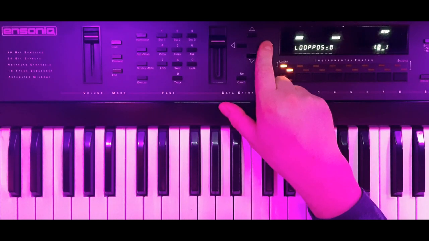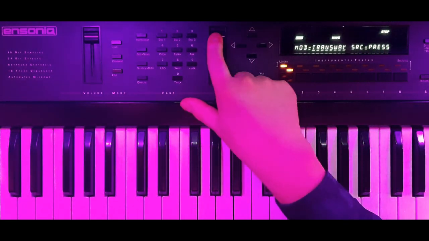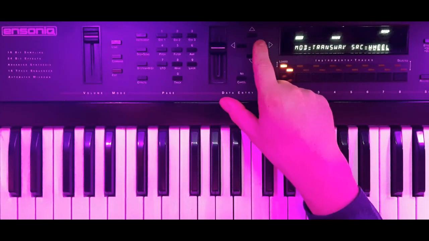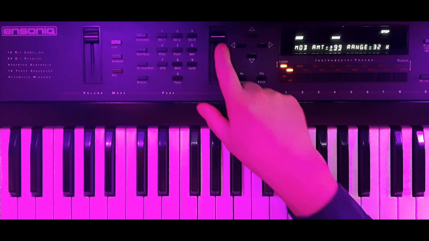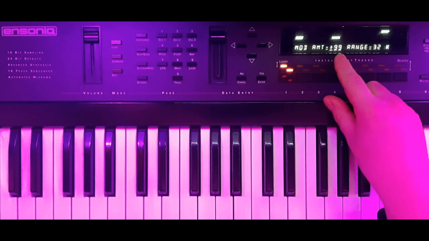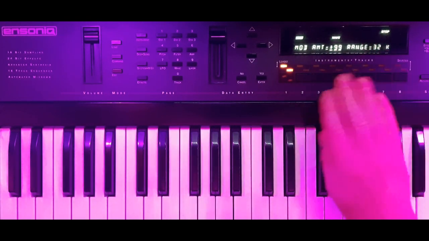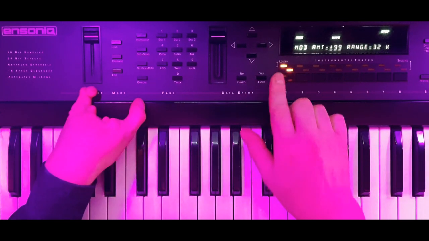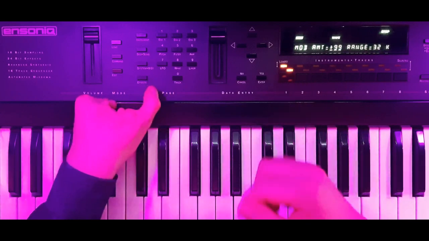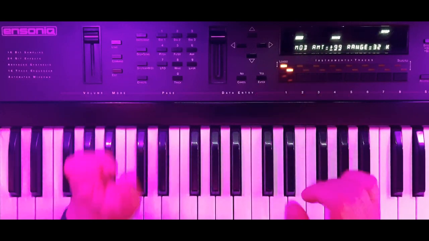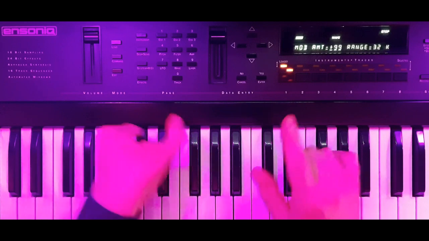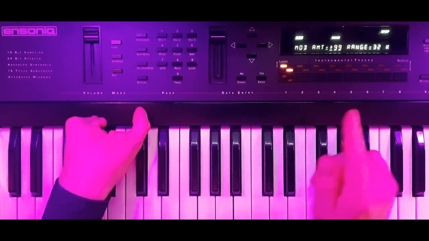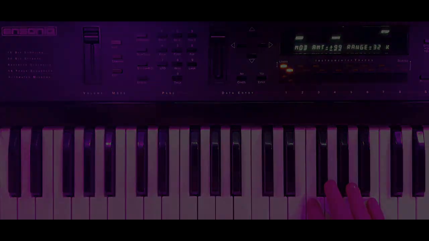Let's move to the mod page and set the modulation to Transwave and the source to wheel. Navigate to the right and set the mod amount to the end of the transwave, which is 99. And the range has no function when we're using transwaves. Now when we play a key and move the mod wheel up to the forward position, we will hear the EPS-16 Plus scan through the transwave, and in this case also loop at the last single cycle or frame of the transwave.